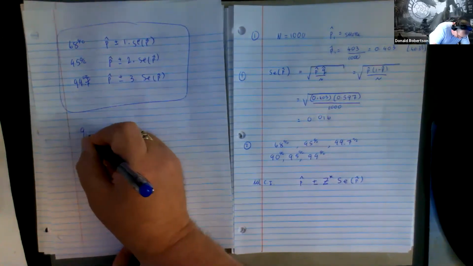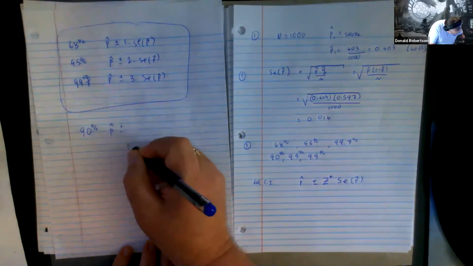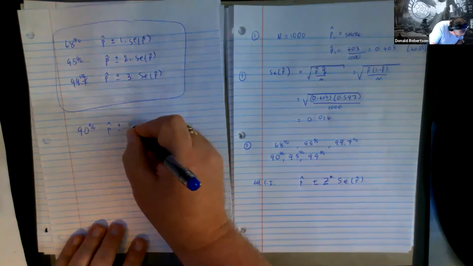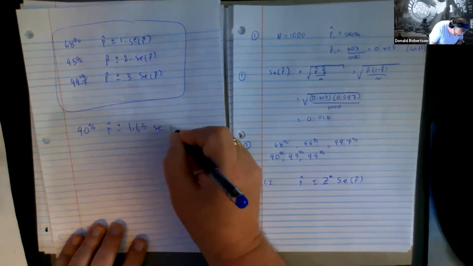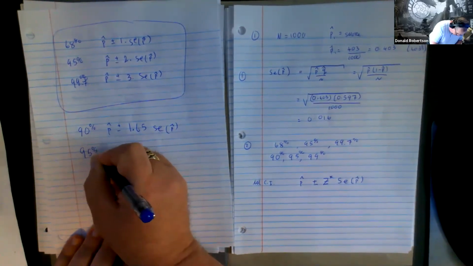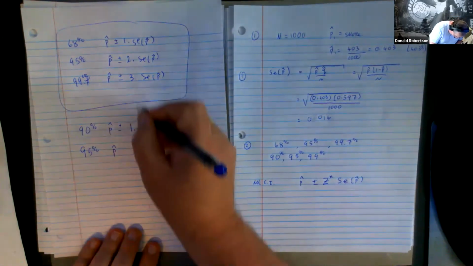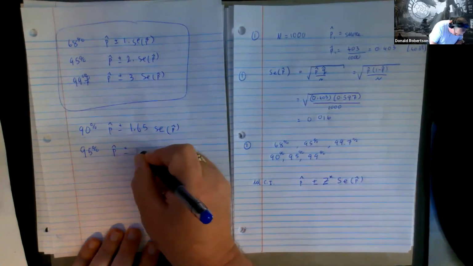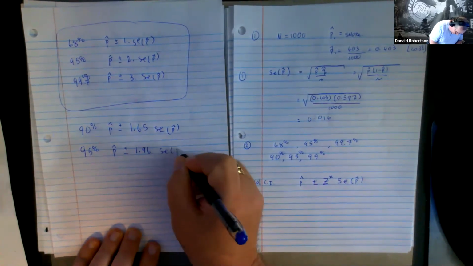These ones here are much more traditional. And so you have a 90% confidence interval. In this case, got my little number here, it's 1.65 standard errors. If you do a 95%, technically speaking, it's not actually 2. It is 2 if you round it off, but a more accurate version is 1.96.